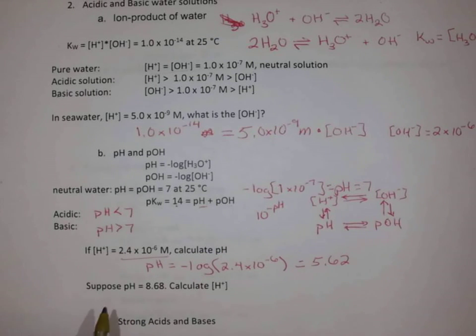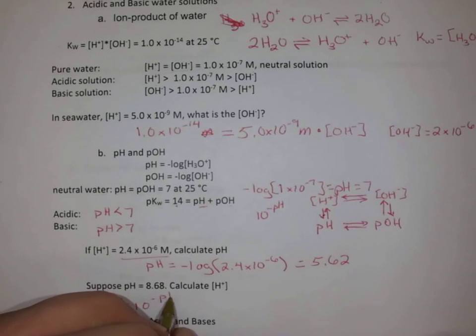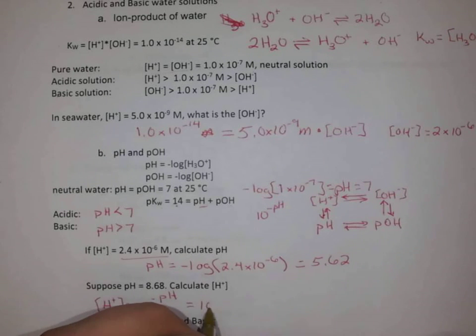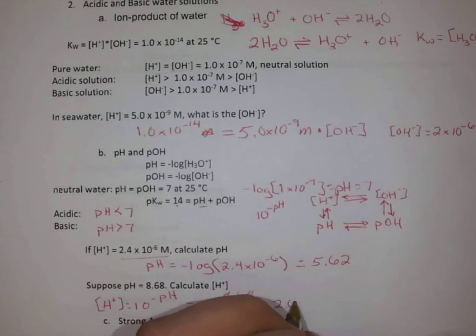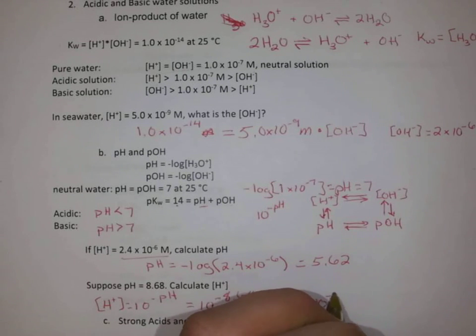Okay. Suppose pH equals 8.68. Let's calculate H plus. The H plus concentration is going to be 10 to the negative pH. So 10 to the negative 8.68. That equals 2.09 times 10 to the minus 9th.